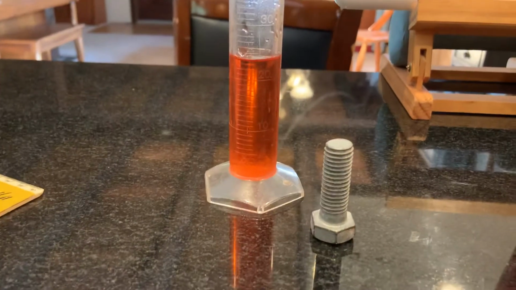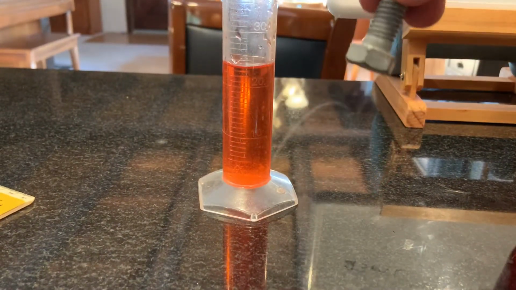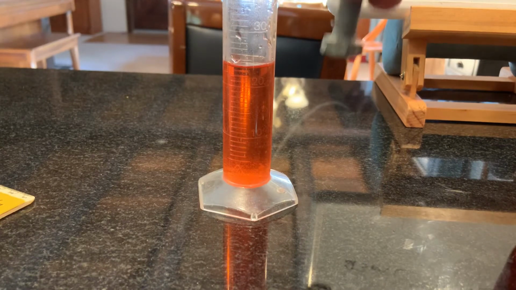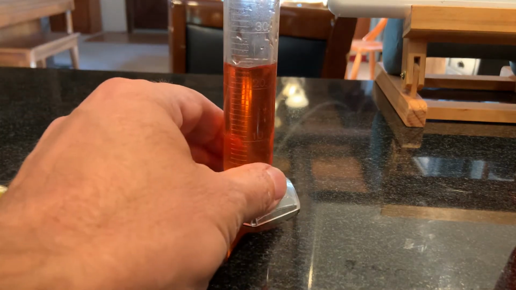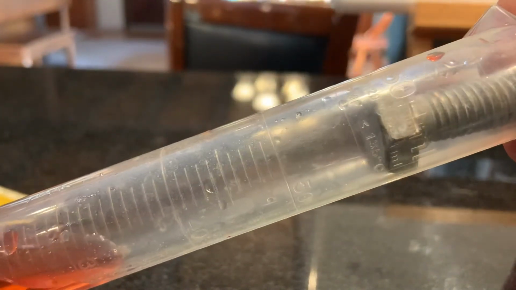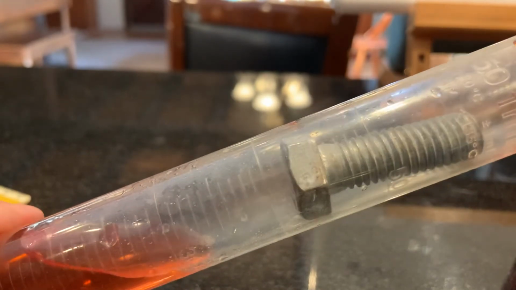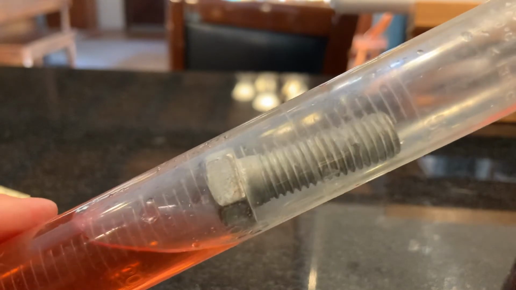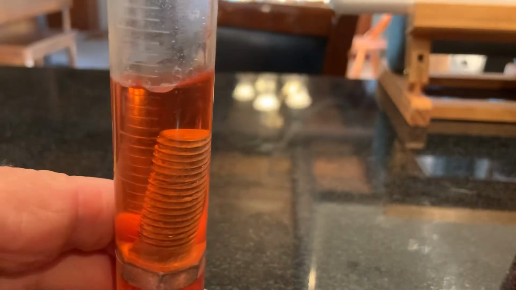Okay, so I want to get the volume of this bolt right here. When I put it in, I need to be careful because I don't want to just plunk it in, because if water splashes out, then we get an inaccurate measurement. The other thing you want to make sure of, because sometimes we're going to have glass, is to put this in at an angle. So you very carefully slide it down in so it doesn't break the bottom of the container, and you do not spill any liquid out.